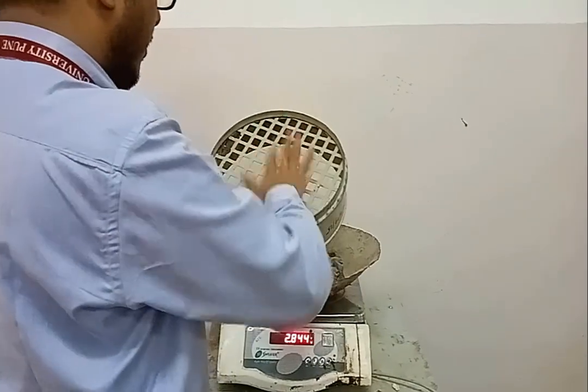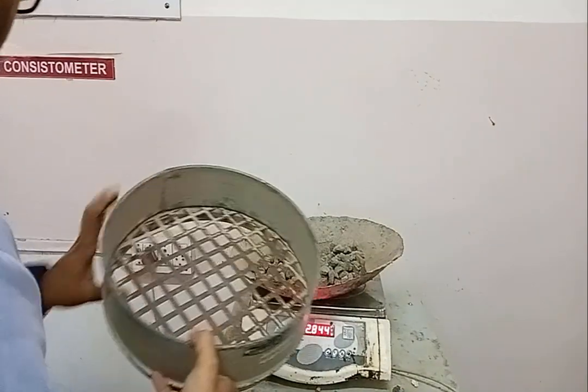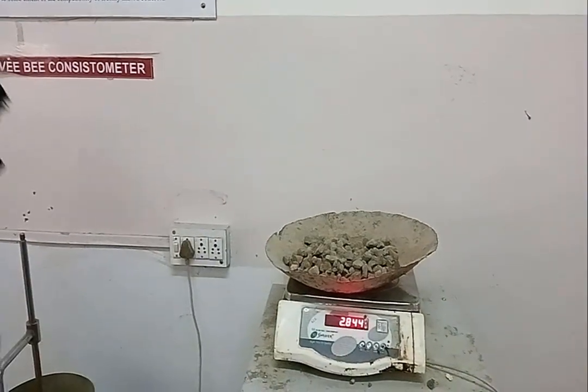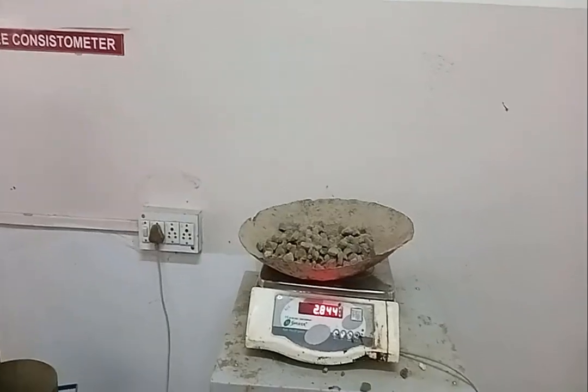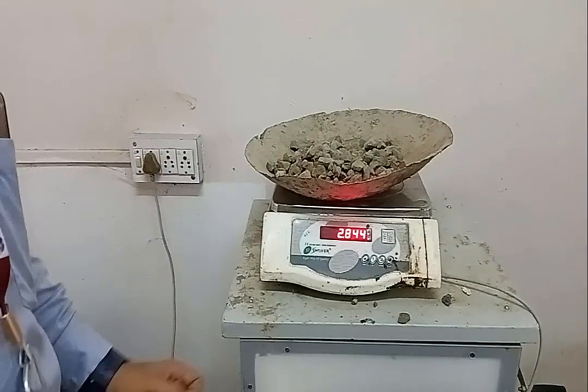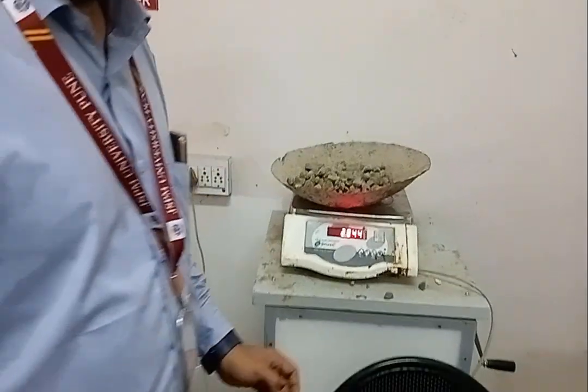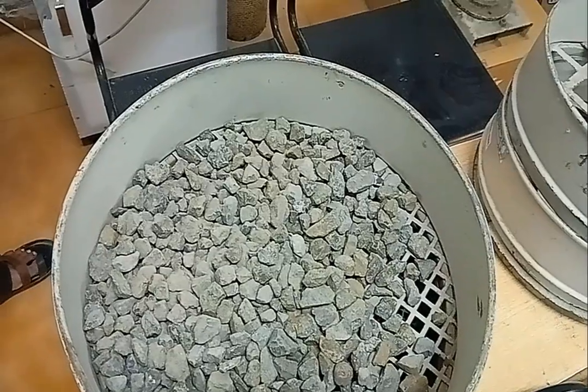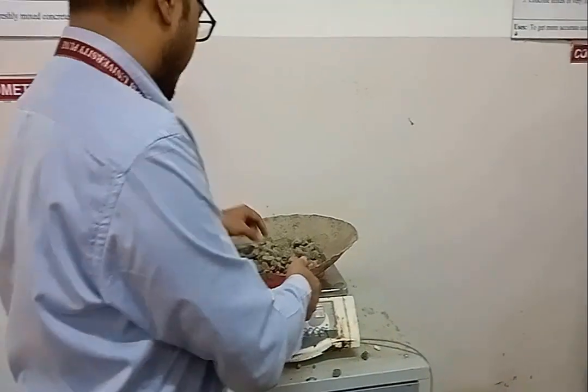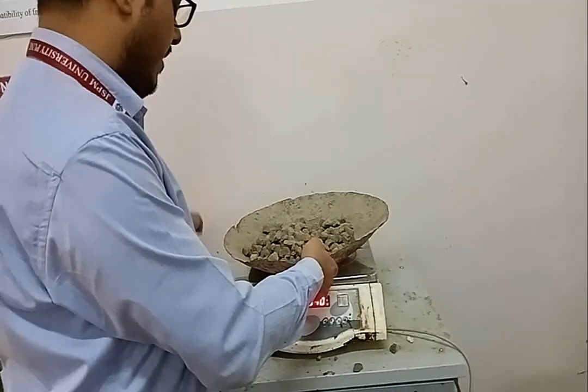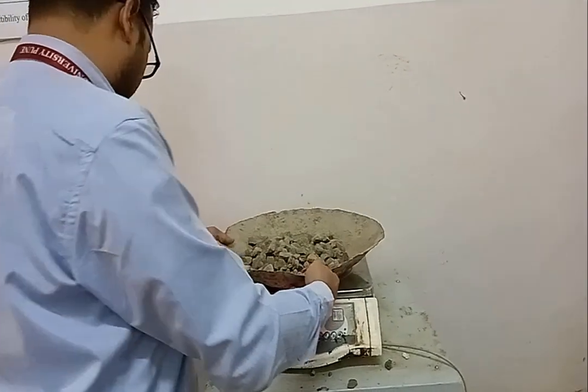Make sure that all of the aggregates in the 20 mm sieve are poured into the plain pan. Now we'll record. Now I will keep it aside and measure the aggregates in the next sieve.